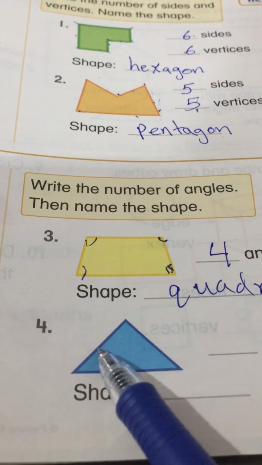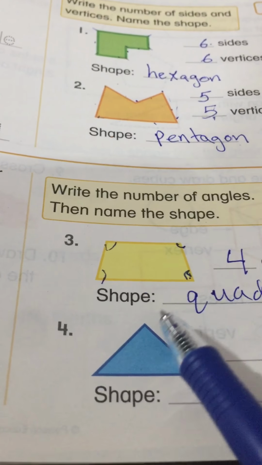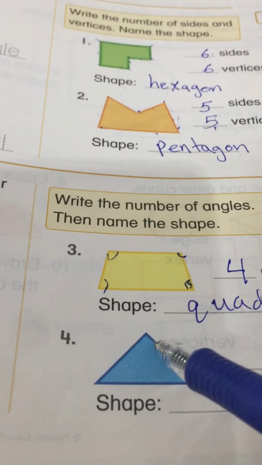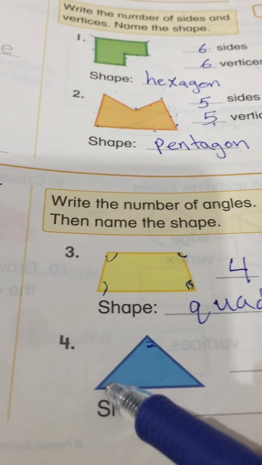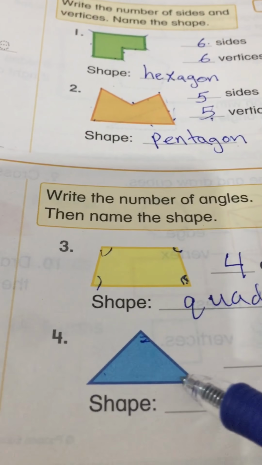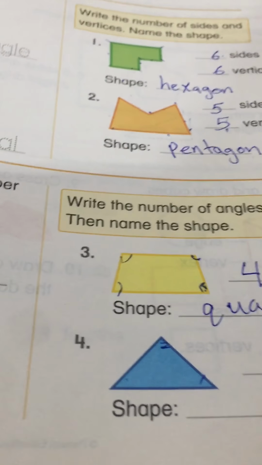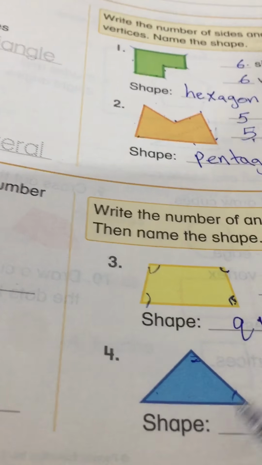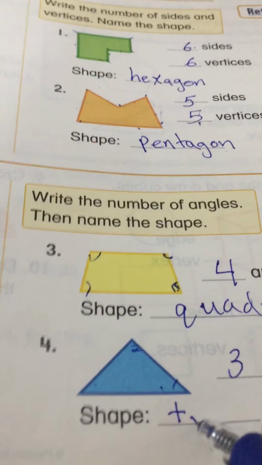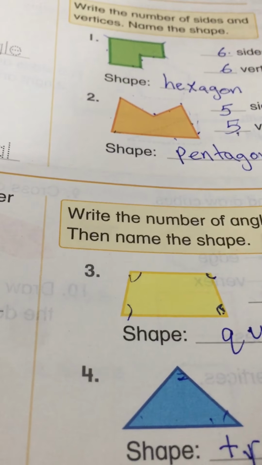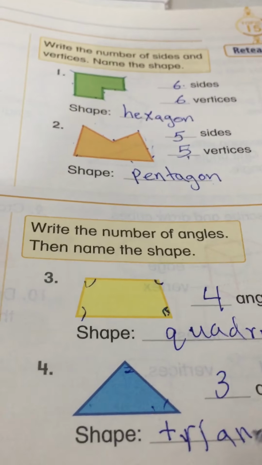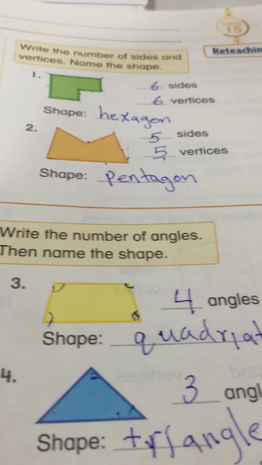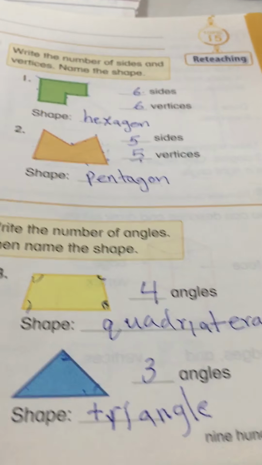Okay, and number 4. So we have this shape, and everybody knows this shape has 3 angles. So 1 and 2 and 3. So 3 angles, and you know this shape and what we call it. It's a triangle. So this is a triangle.